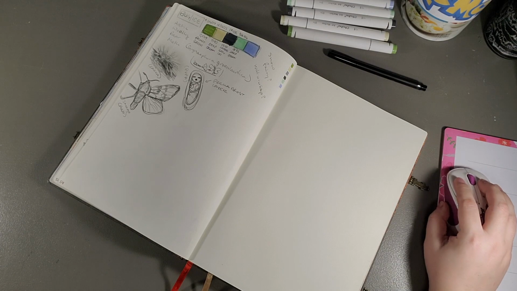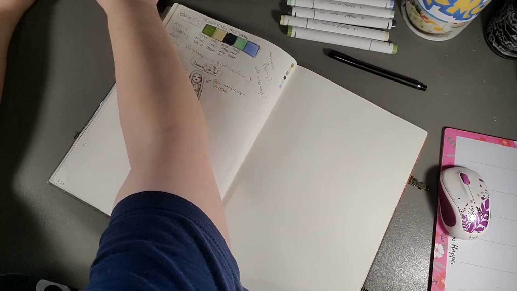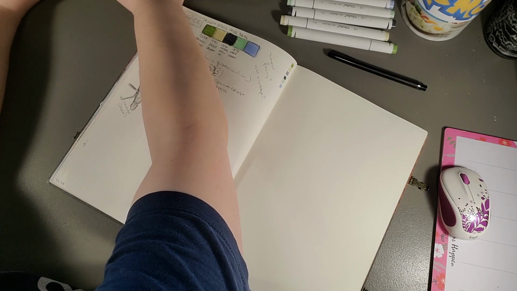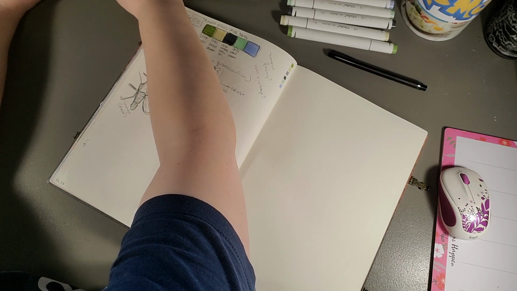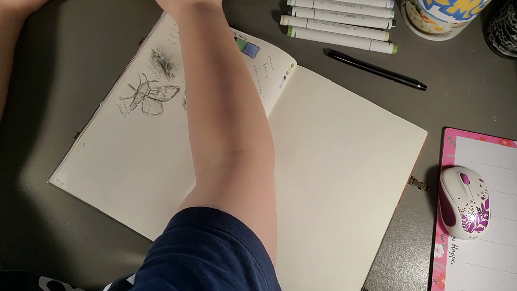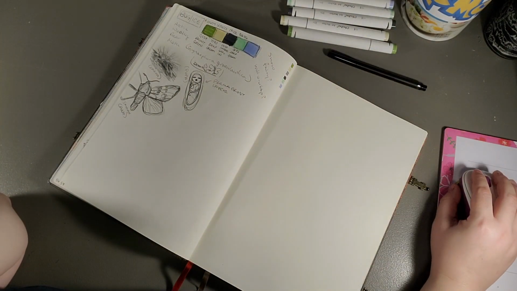What does the pupa stage of an Arctic woolly bear moth look like? Like nothing.